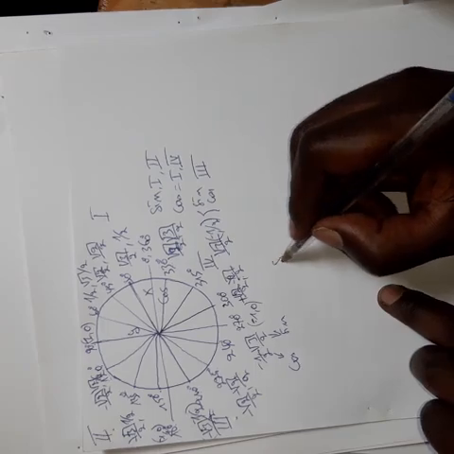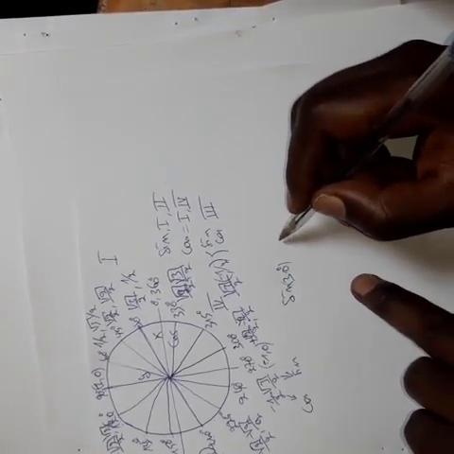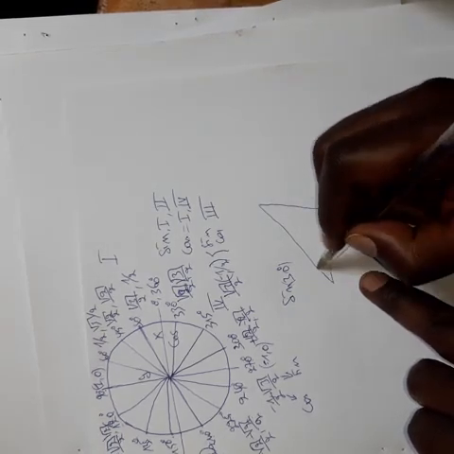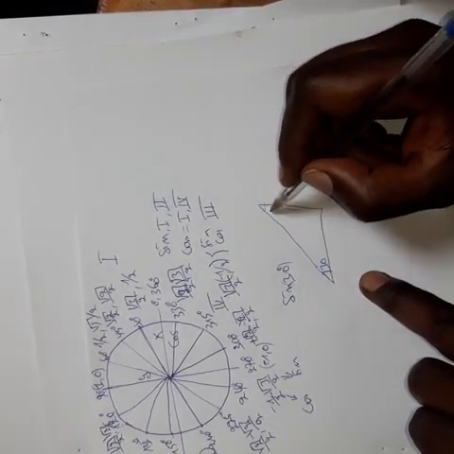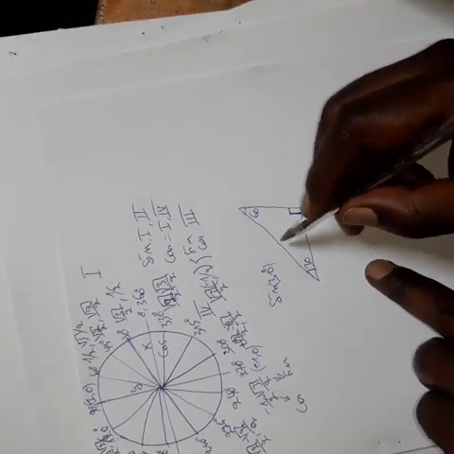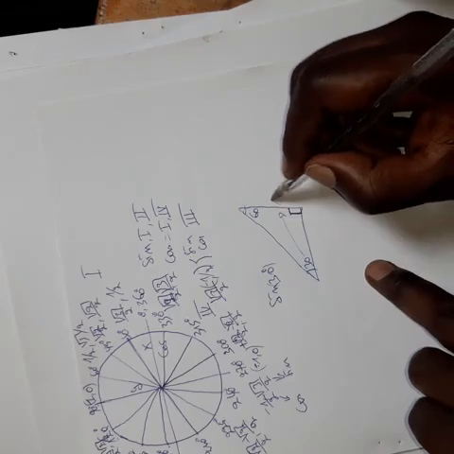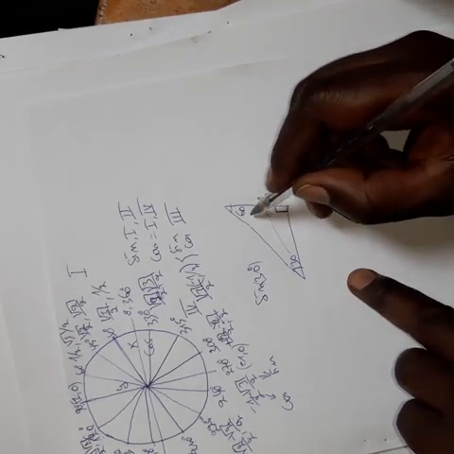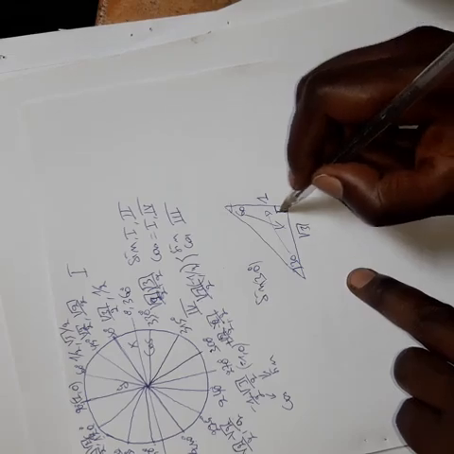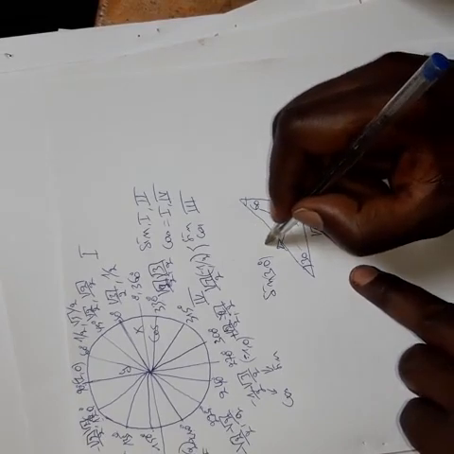Okay, so this method is one, but you may have another way to evaluate sine angle and cosine angle. Let's say you have sine 30 degrees. Okay, so you may draw a triangle. Okay, here we have 30, here we have 60, and here we have right angle. Okay, so across 30, here we'll have 1. Okay, across 60, here we have root of 3, and across hypotenuse from 90 angle, here we will have 2.